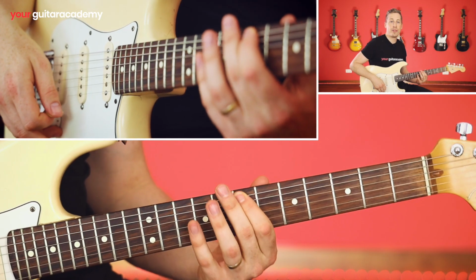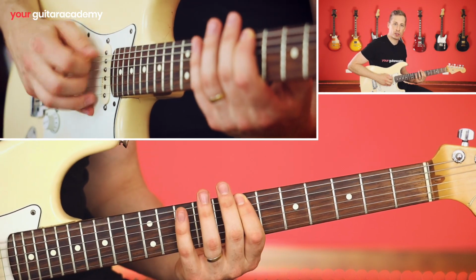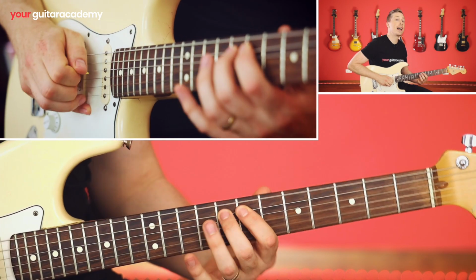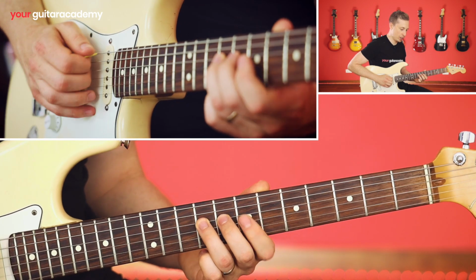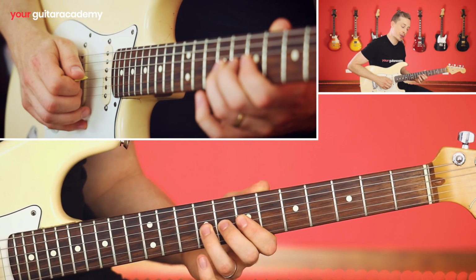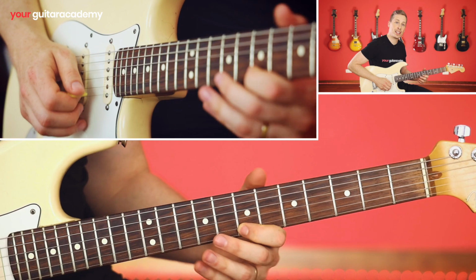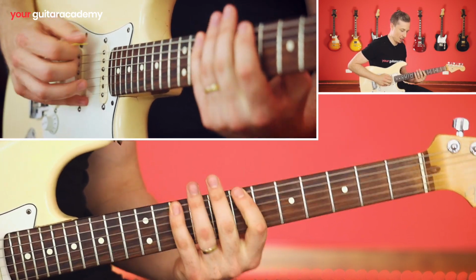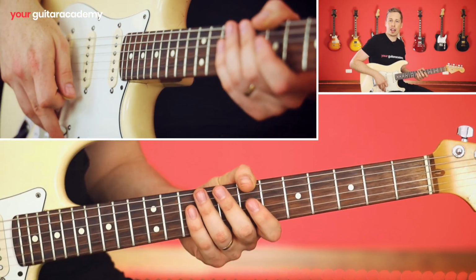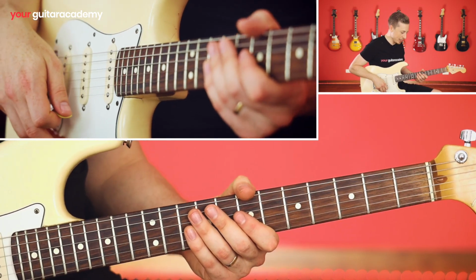Okay, and from there you can add in your flat 5th: root, flat 3rd, 4th, flat 5th, 5th, then the flat 7, the root, flat 3rd, 4th, flat 5th, 5th, flat 7, root. And you can find your way through like a cool little riff or something there.